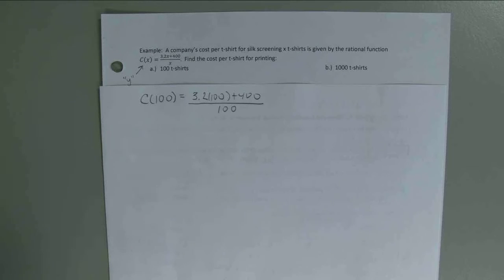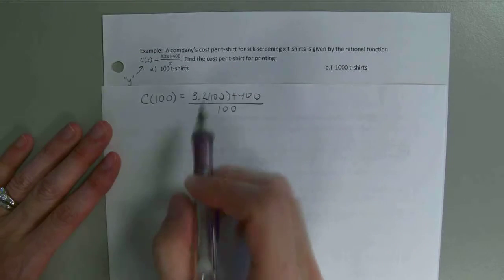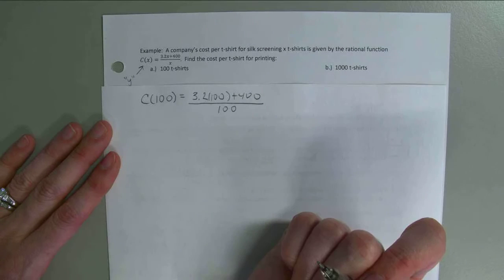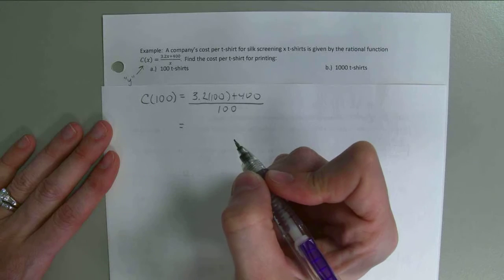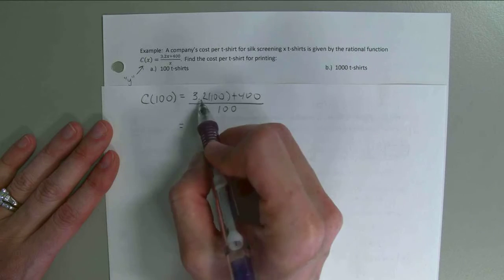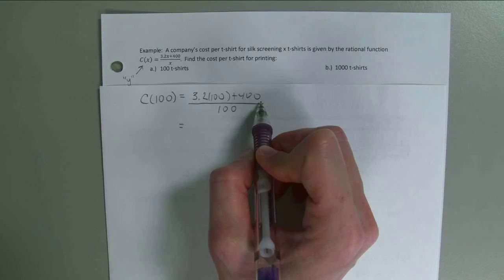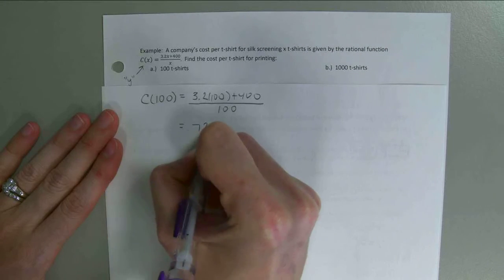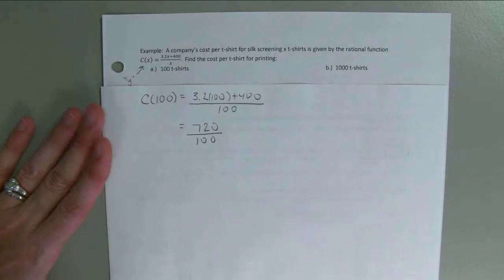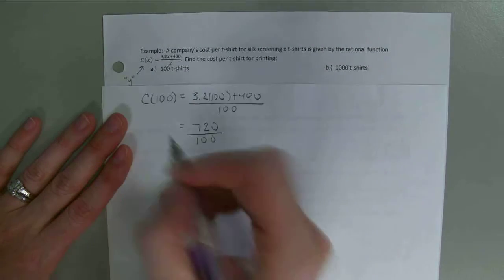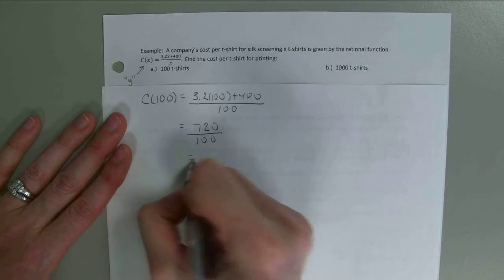So in my calculator, I would put 3.2 times 100 plus 400 and get an answer there, okay? So that would be, is that 720, I think? Well, this is 400. So you do 3.2 times 100, and then plus 400. 720. All over 100. Oh, you're telling me the answer. I'm with you now. Sorry. And then at the very end, we divide, so we get 7.2.